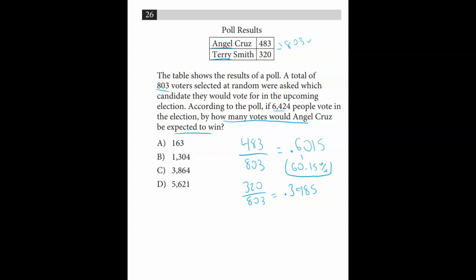And so what we can do with this number is multiply it by the pretend amount of votes. So this would be the 6,424, and this is guessing how many votes would go to Angel Cruz. So we do 6,424 and multiply it by 0.6015, because that's the share of votes in the original poll that went to Angel Cruz. So 6,424 times 0.6015, we would end up with 3,864 votes. Cool. And so we need to find the amount of votes that went to Terry Smith. So let's do the same thing, 6,424.